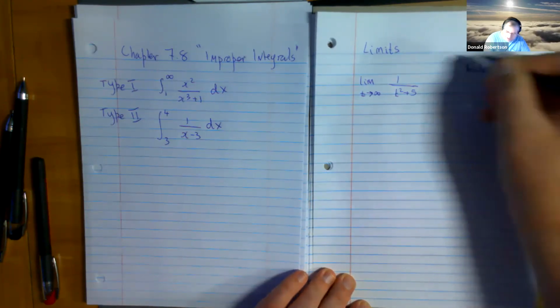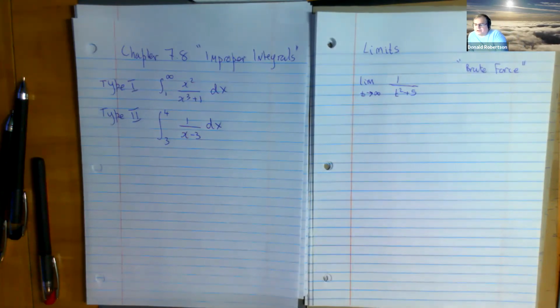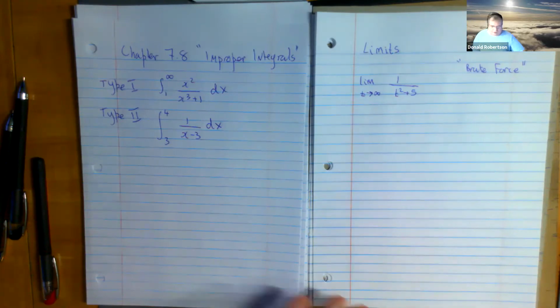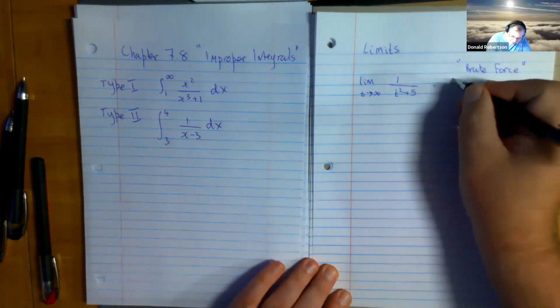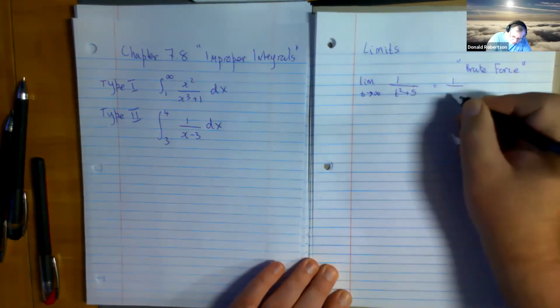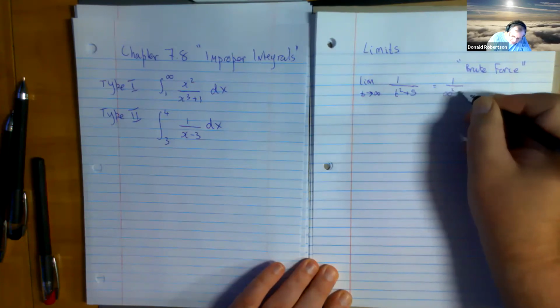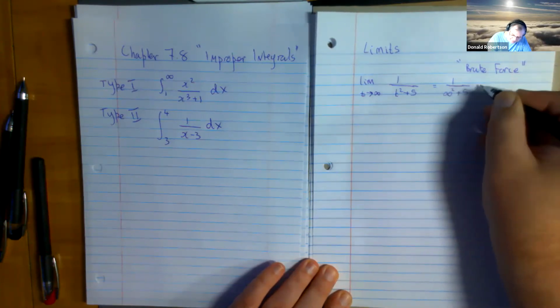The first technique I'm going to show you for finding limits is what I call brute force. Really what you do is you do a calculation with infinities in it. And you can actually get away with it in certain circumstances, but not all circumstances. So if you replace T with infinity, you get infinity squared plus 5.